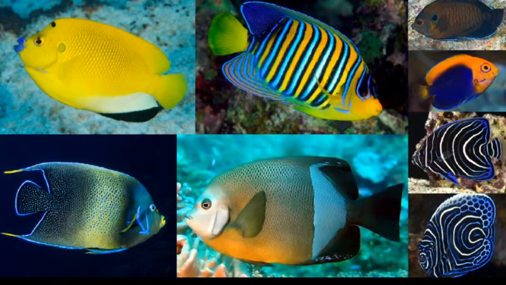So even though they do look a bit small, you might confuse them with maybe a damselfish or something like that. Look out for that spine, okay, and you should be able to identify it as an angelfish.